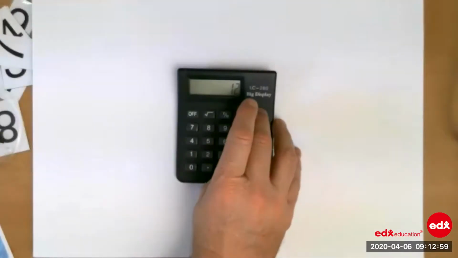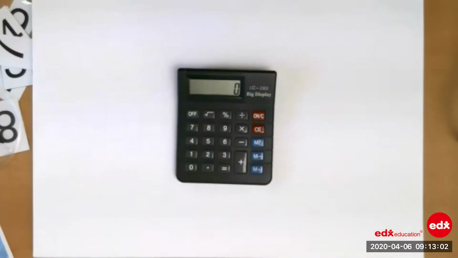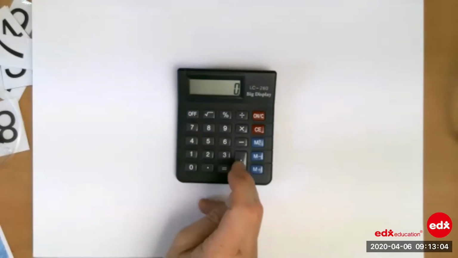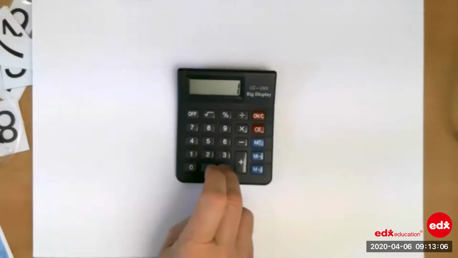So let's go back to the calculator. Now I'm going to show you a couple of other things that you might like to do. I'll clear the display. Still showing 0. So our start number is 0. We're going to add 1. So we're going to count in 1s.